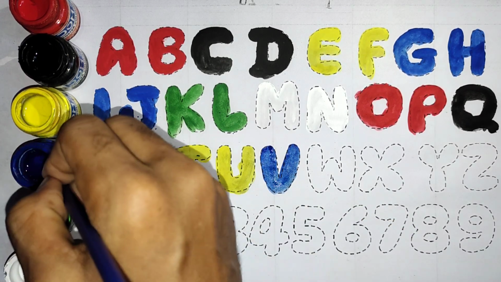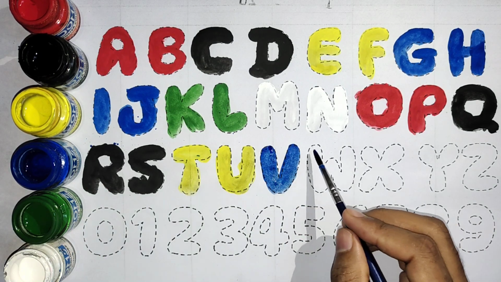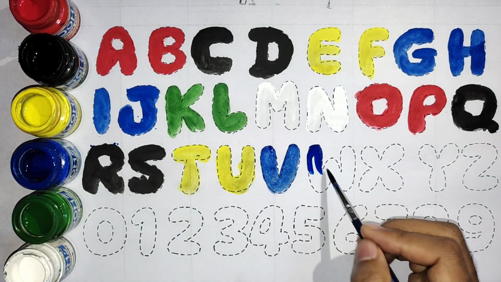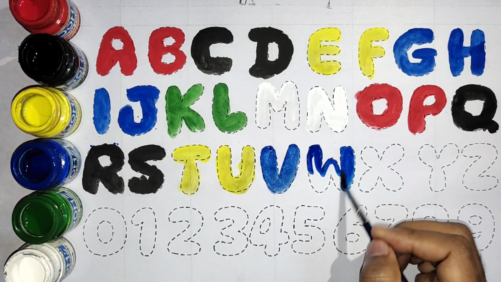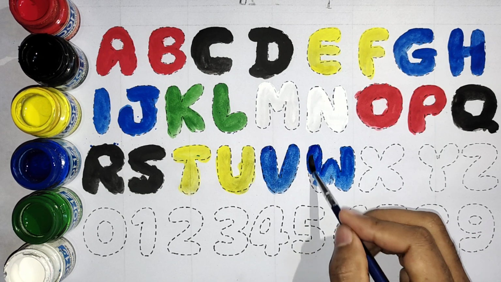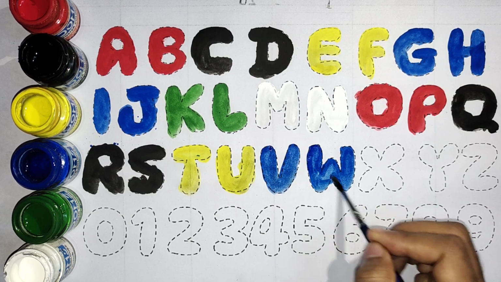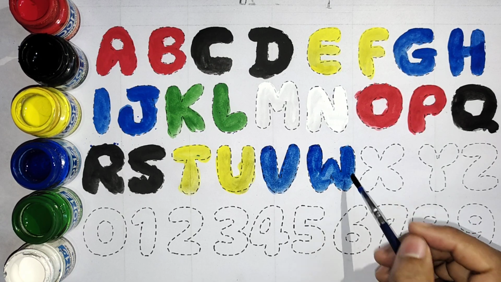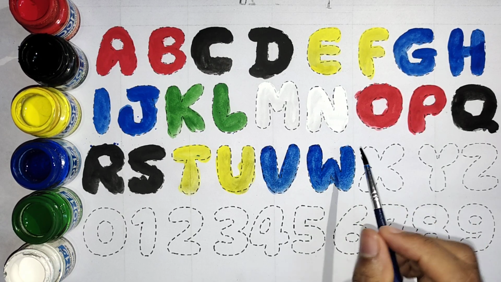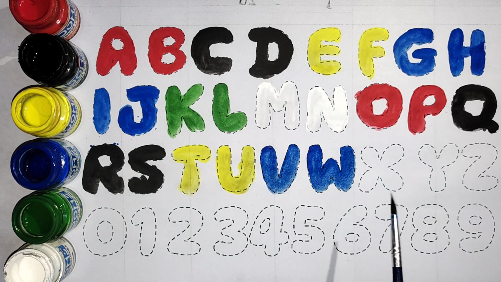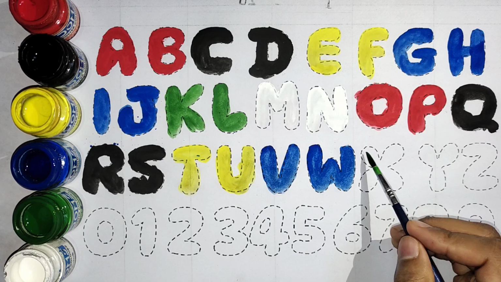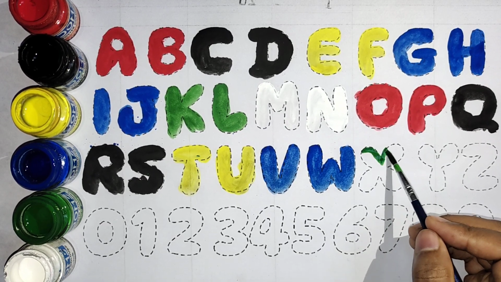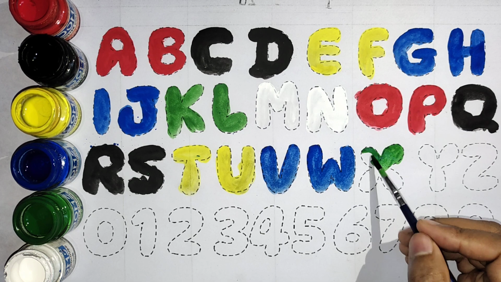We again use blue color and now we draw W. W for wonder. Kids, now we are drawing and coloring the letter X. X for X-ray. Kids, now we are using green color. X for X-ray.